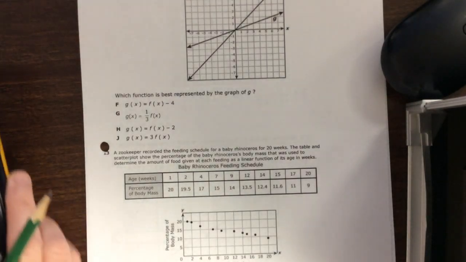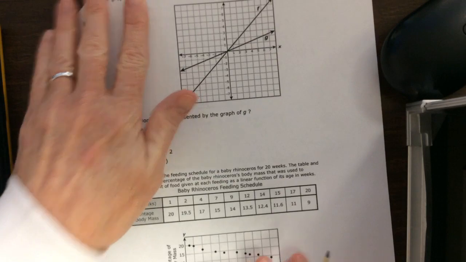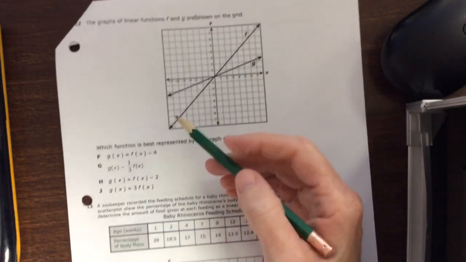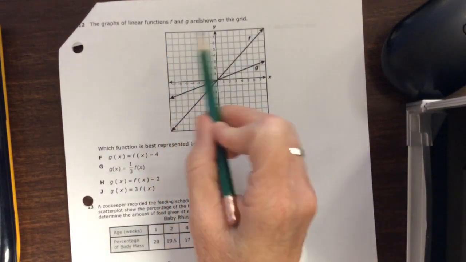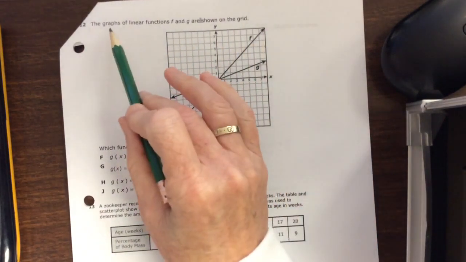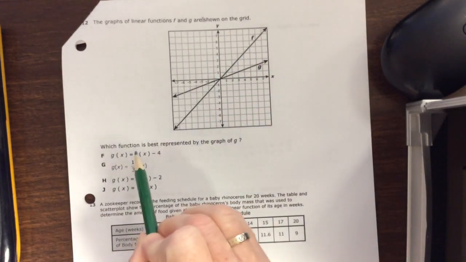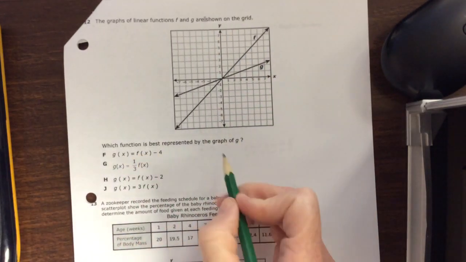Last one is, nope, I'm sorry, we have 2 more. We've never seen a graph with 2 lines on it, but it doesn't matter because we know how to work this anyway. The graphs of linear functions f and g are shown on the grid. Which function is best represented by graph g?